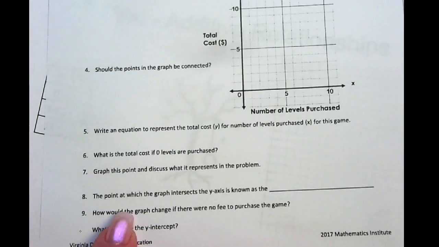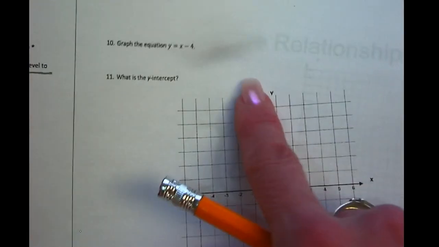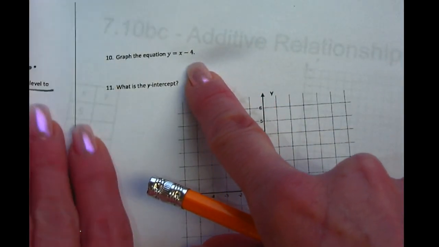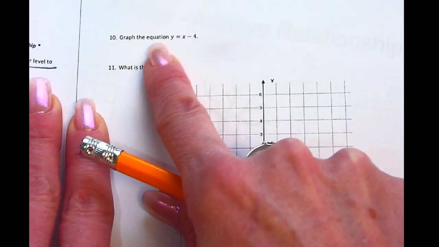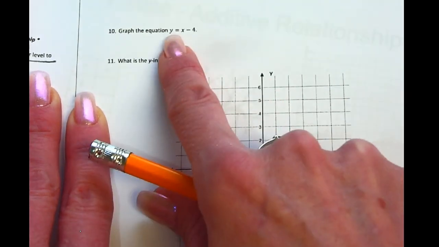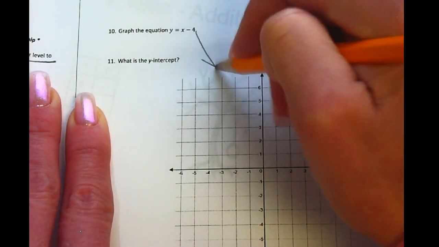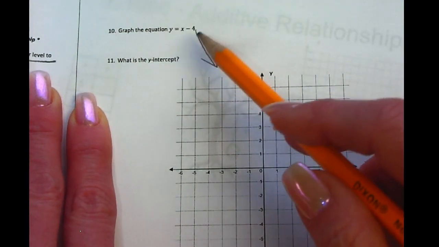So we're going to do this, and then the last thing you're going to do is on the other side, you have another equation. So for this equation, there's nothing given. There's no information. It's just telling you y equals x minus 4. I want you to graph that here. Okay, see if you can graph it. See if you can graph x minus 4.